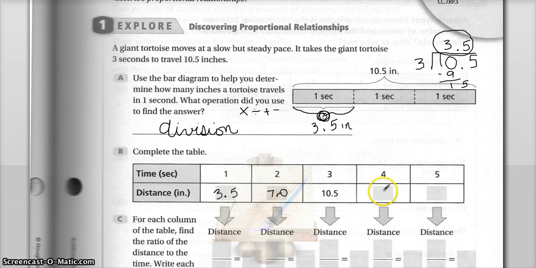How far did he go in 4 seconds? Well, you can do 2 things. You can add 3.5 to 10.5, or you can do 3.5 times 4, because he went 3.5 inches every 1 second.